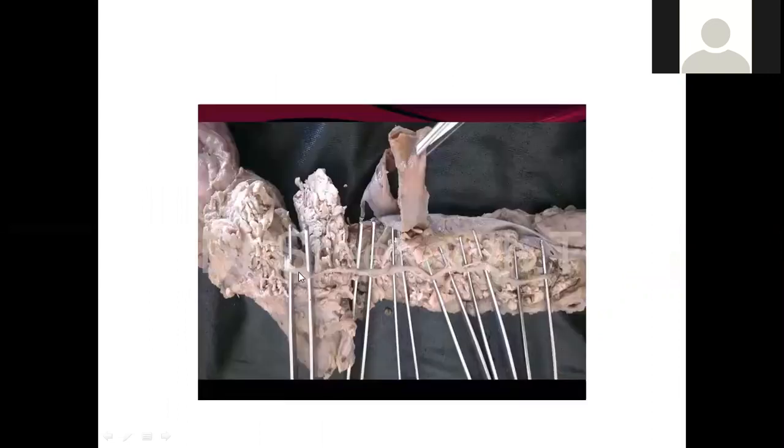So the real dissected specimen looks like this. If you do a piecemeal dissection of the pancreas, this is our main pancreatic duct.